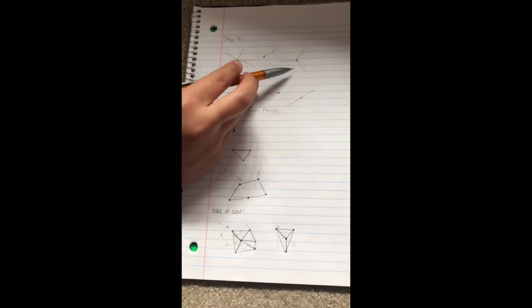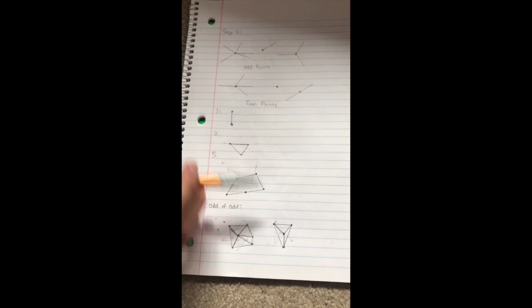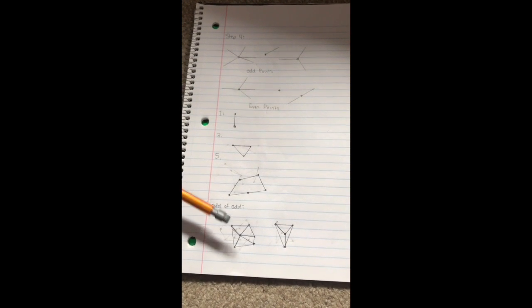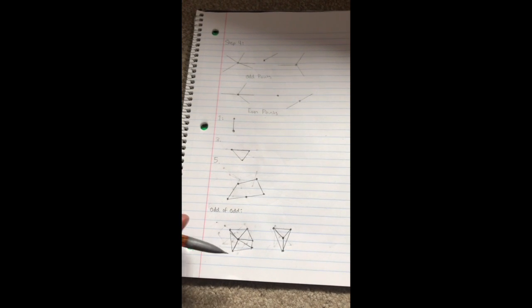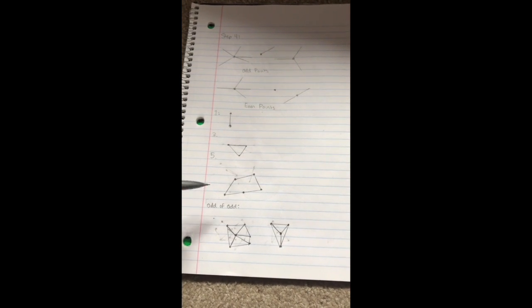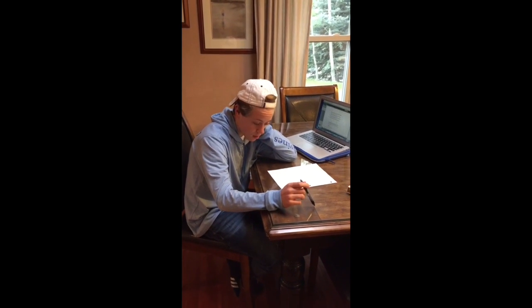And so this is 3, and this does not work because you end up with 6 points. So when you have an odd number of odd points, it does not work because a network cannot be traveled if you retrace it. So when you use an odd number for odd points, you are retracing it, which is not considered a network.